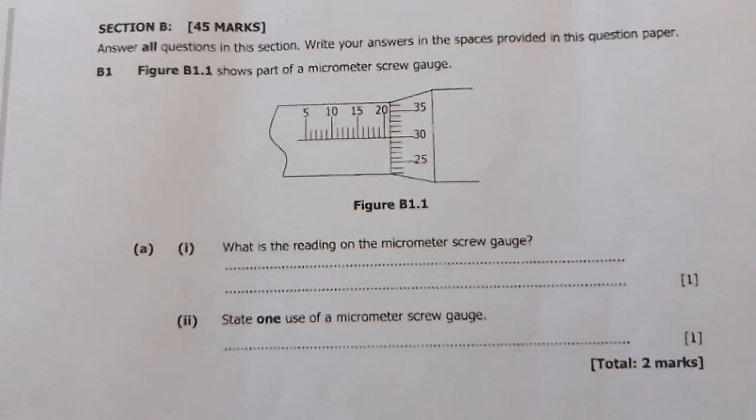So if you cannot see properly, you can try to make your screen big. You zoom it so that you are able to see properly. You watch using a full screen, then you'll be able to see.